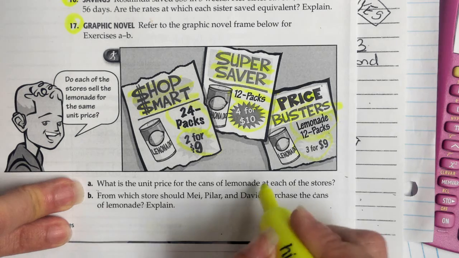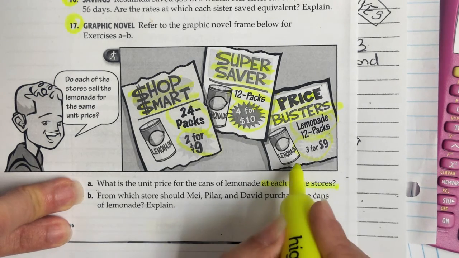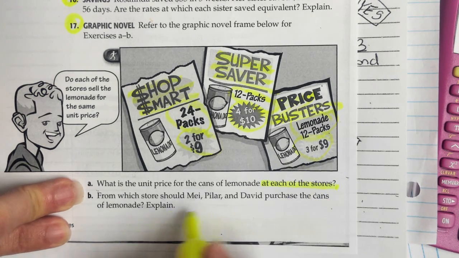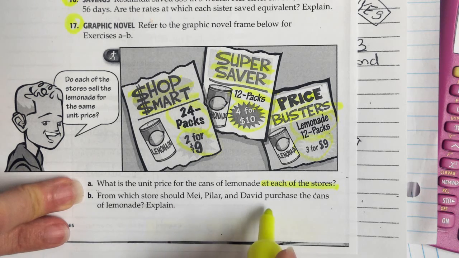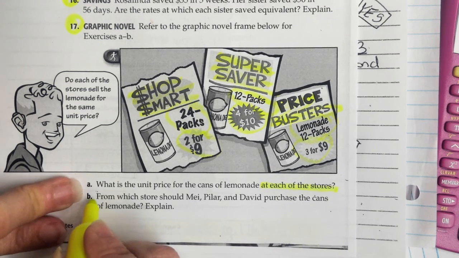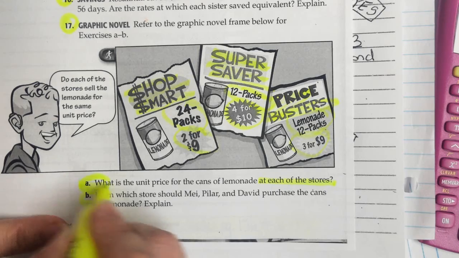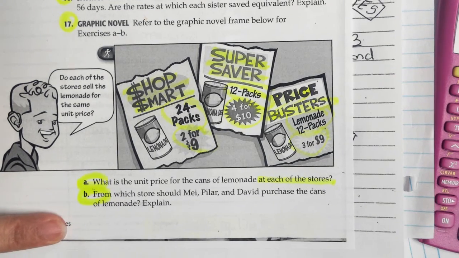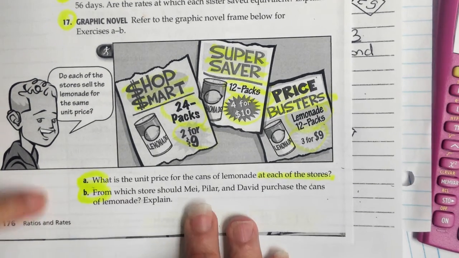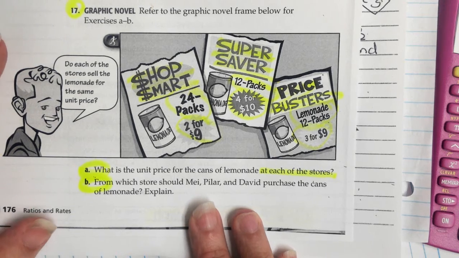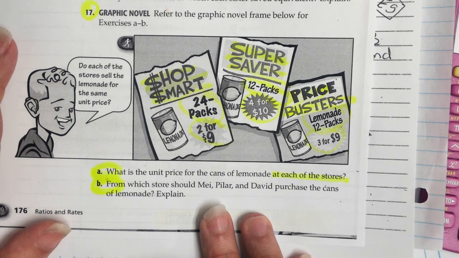Unit price at each store, so there's 3 stores. Which store should they purchase their cans of lemonade? 2 questions. Okay? That one's going to take a little math because there's 3 different stores to work with. Yes? So you would use the 24 and the $9?